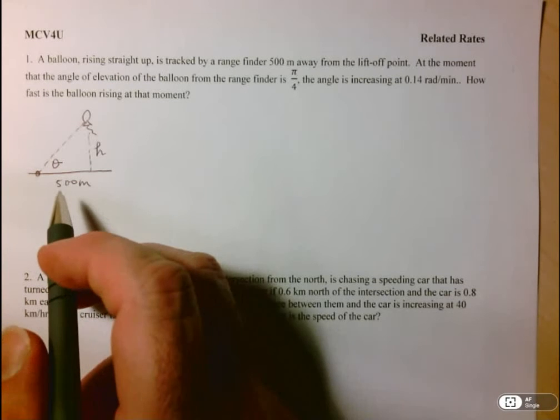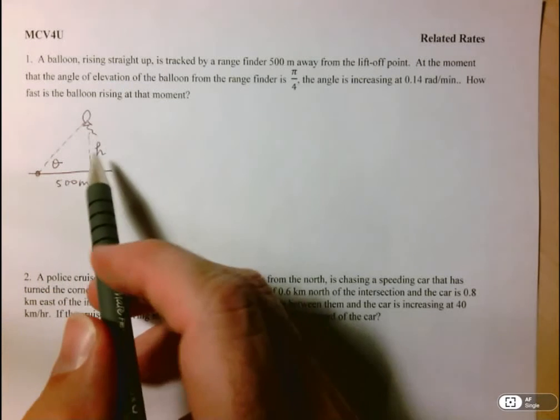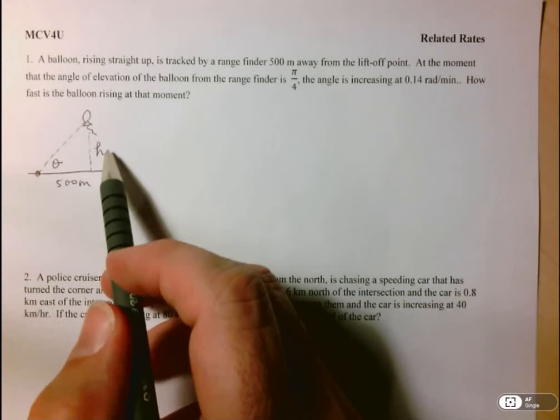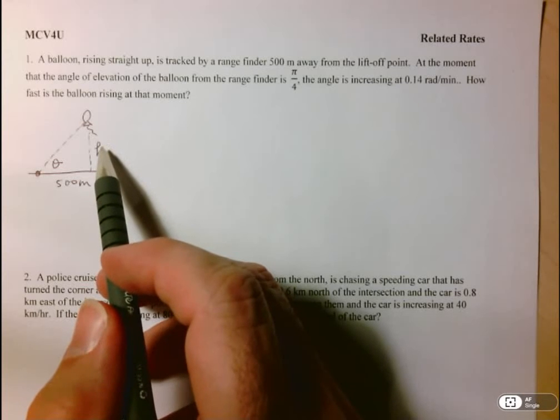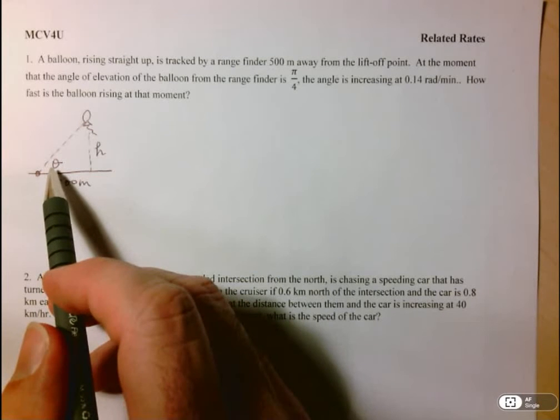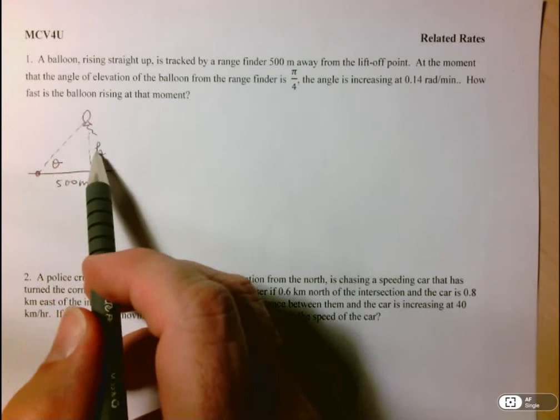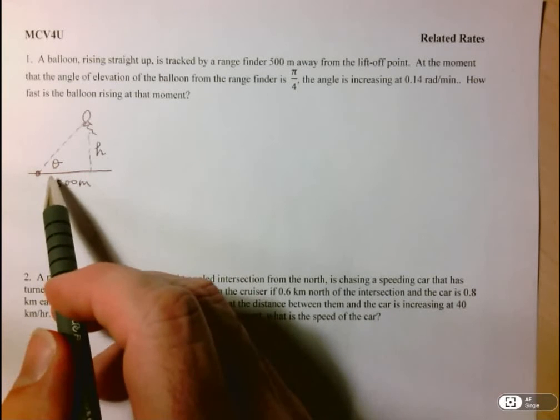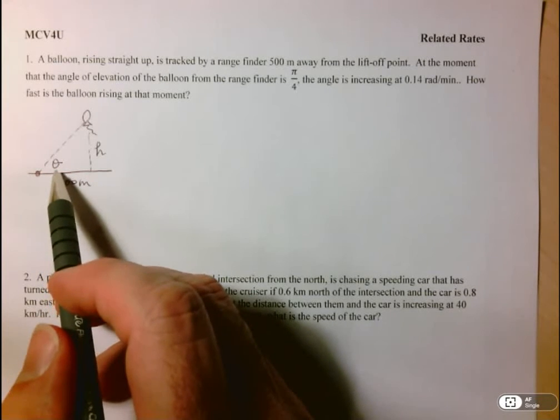So remember how related rates work. We're trying to determine the rate of change of the height of the balloon, and we're given information about the rate of change of the angle of elevation. So if we can find a relationship between these variables, we can use that to find the relationship between their rates of change.